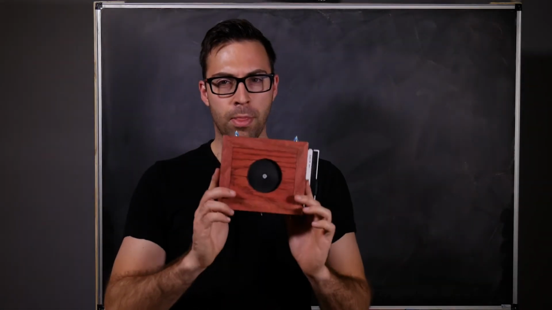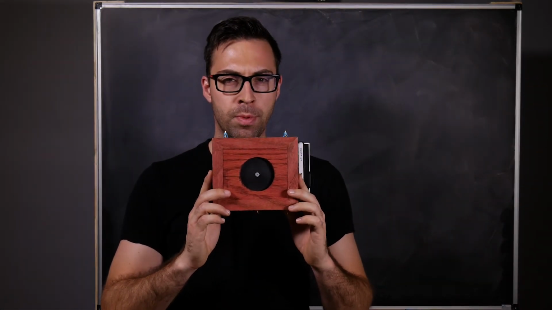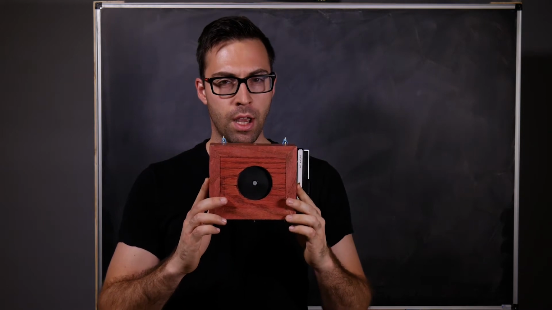We're back talking about the pinhole camera, and this week we're going to be discussing angle of view and angle of coverage.